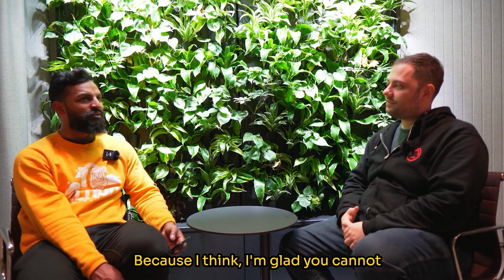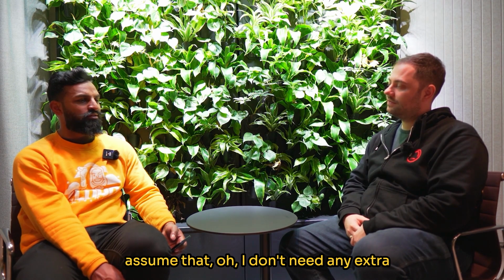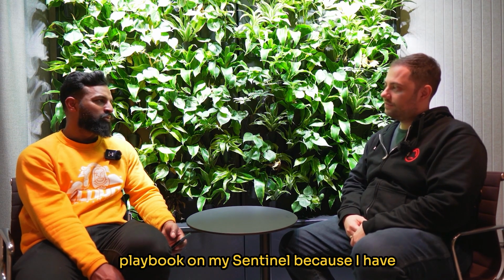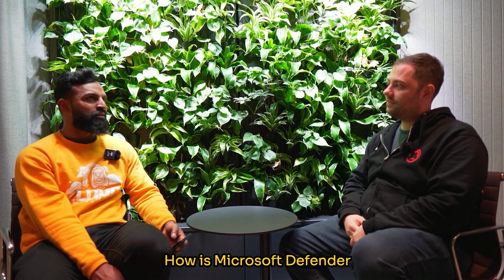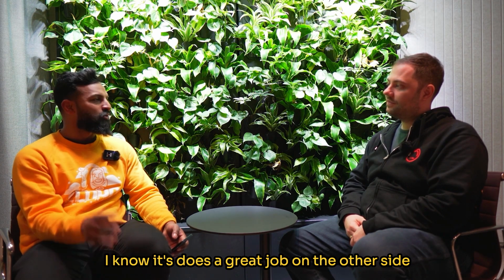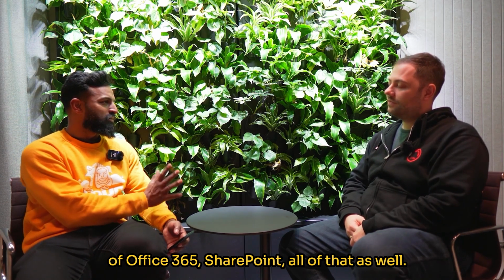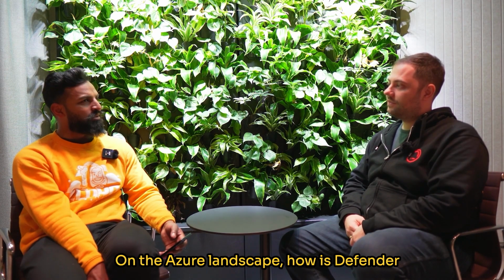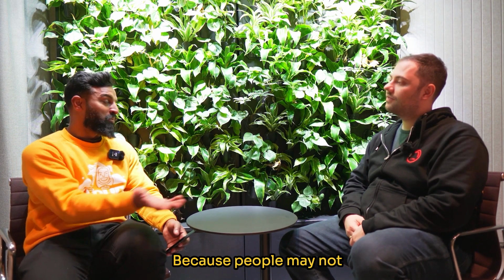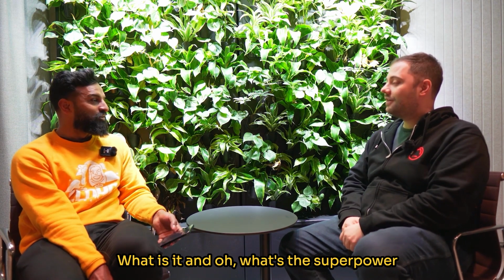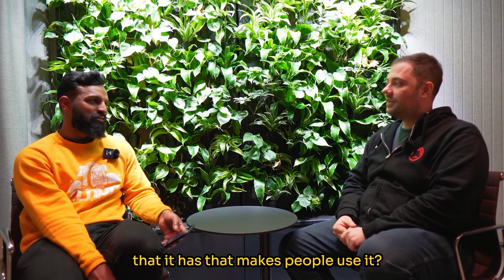And where does Microsoft Defender fit in? I'm glad you mentioned it, because a lot of people assume, I don't need any extra playbook on my Sentinel because I have Microsoft Defender looking at all of that. How is Microsoft Defender in the Azure landscape? I know it does a great job on the other side with Office 365, SharePoint, all of that as well. On the Azure landscape, how is Defender for Cloud used? What is it? Because people may not even know what that is. What is it, and what's the superpower that makes people use it?